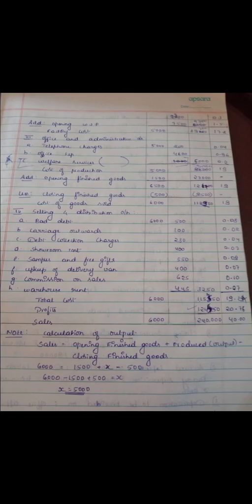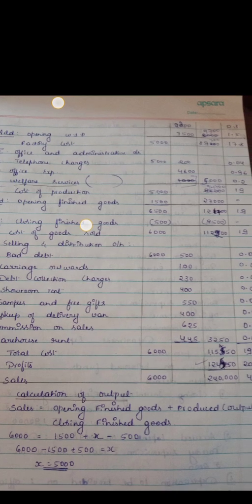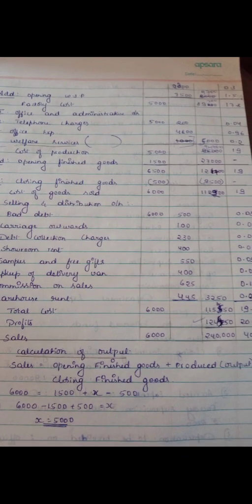For this the cost per unit is 0.6, 0.05, 0.4, 0.15, 0.07, 0.03, 0.13, 0.02, and deduct sale of scrap, which is 150. Closing work in progress is also deducted, that is 5500, and add opening work in progress, that is 7500. Okay, so we have calculated the factory cost, that is 89,700.